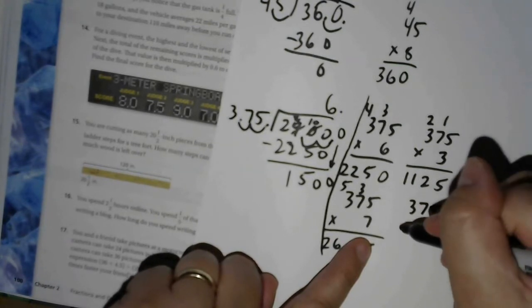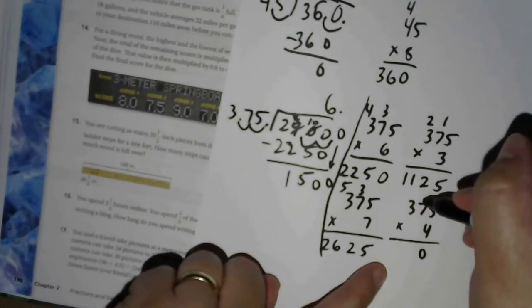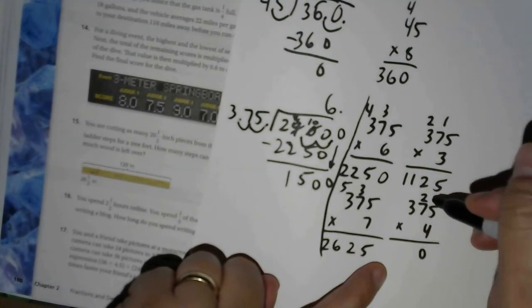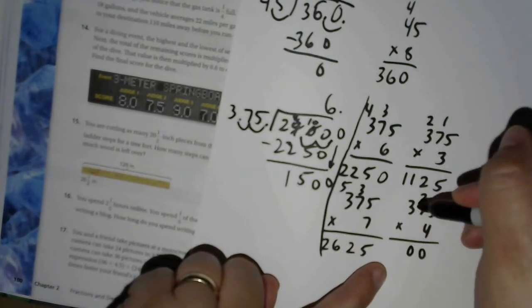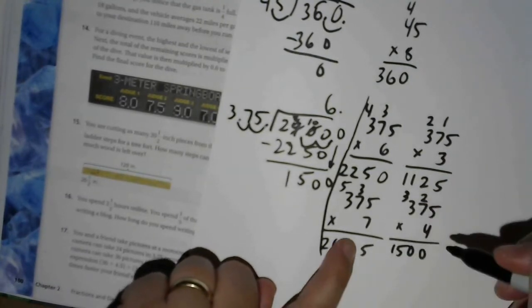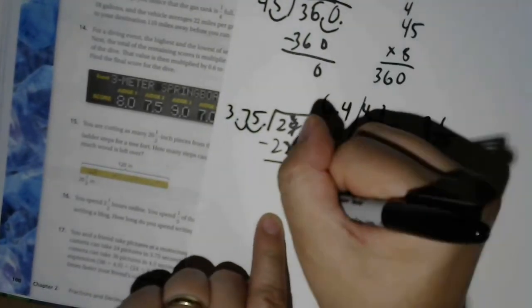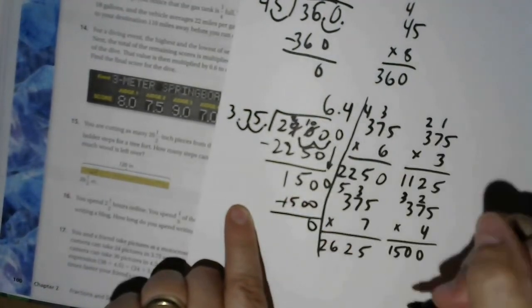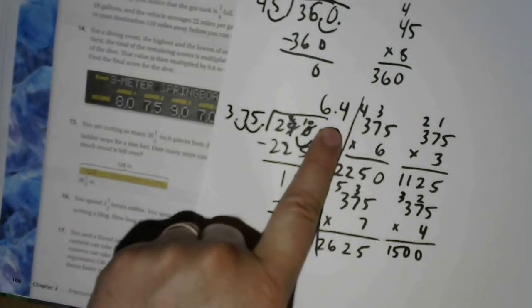375 times 4. 4 times 5 is 20. 4 times 7 is 28 plus 2 is 30. 4 times 3 is 12 plus 3 is 15. Look at that. That was the ticket right there. I get 1,500. I'll subtract and get my 0. So I get 6 4/10.